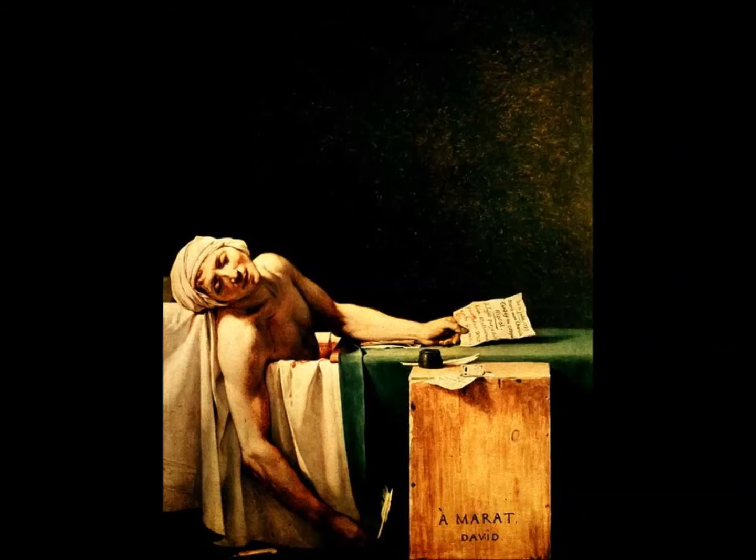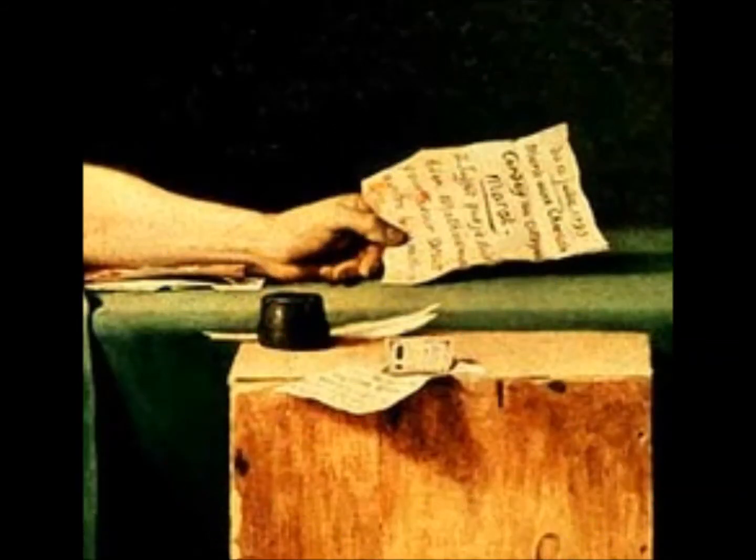That's correct. And also, we cannot let the papers in his hand go unnoticed. They are actual, detailed documents. For example, the paper in Marat's left hand is a letter in French that translates as, "Because I am unhappy, I have a right to your help."